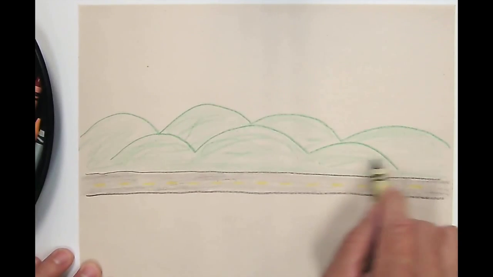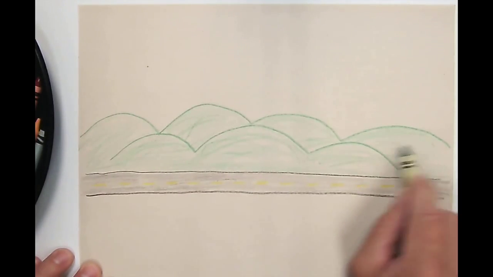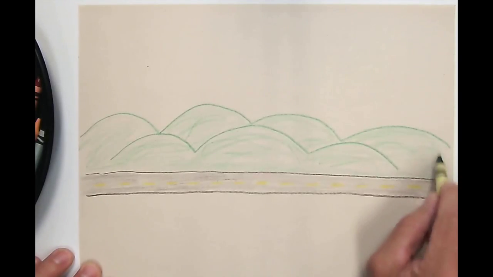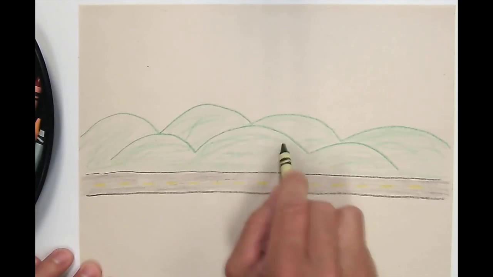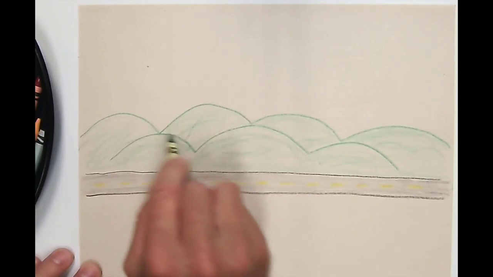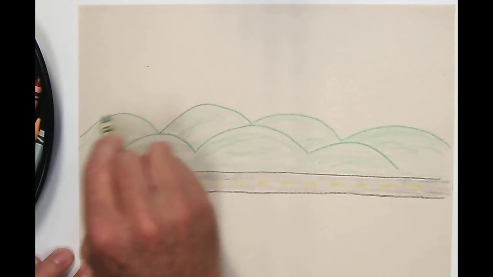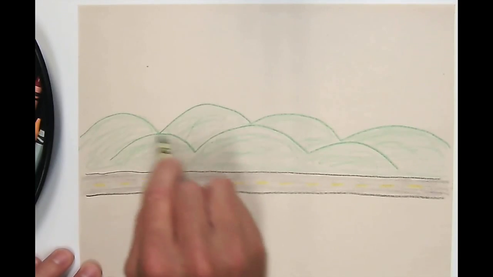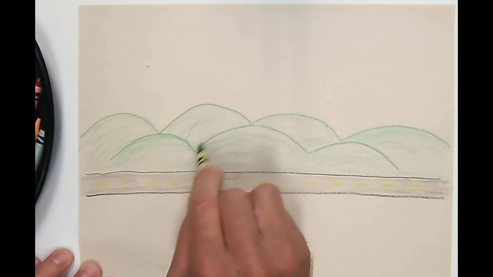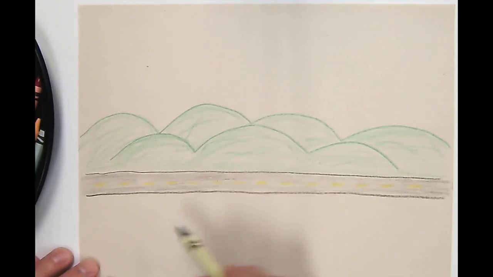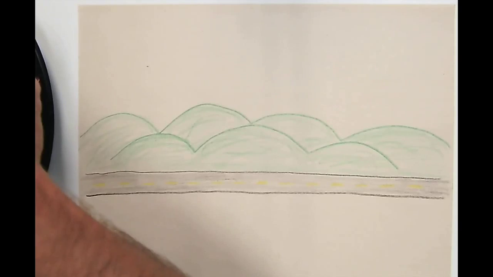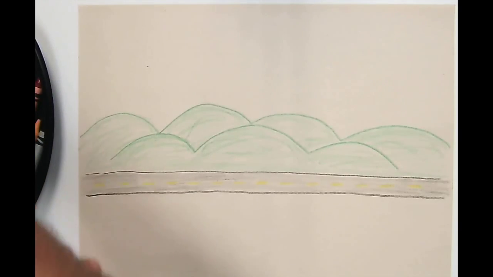The next line I'd like to use in this drawing is a zigzag line. I want to make some mountains behind my hills. This is like when you're driving west in North Carolina and driving towards Asheville. You start to see small hills before you get to the tall mountains. So I've got some small hills, some taller hills, and let's use a brown zigzag line behind those to create our mountains.